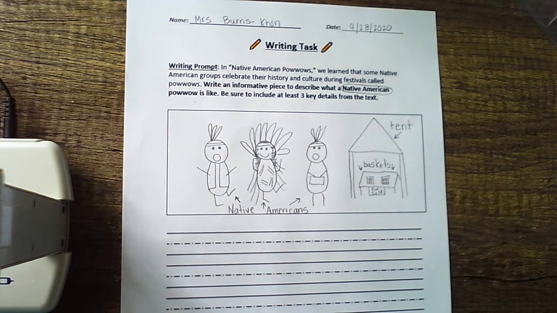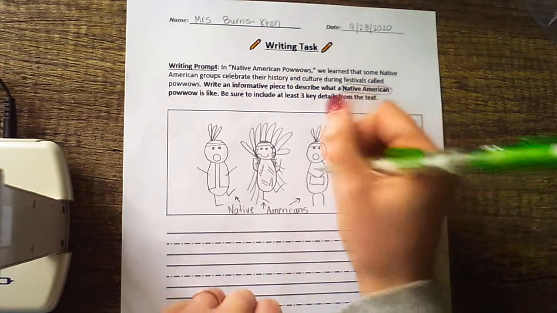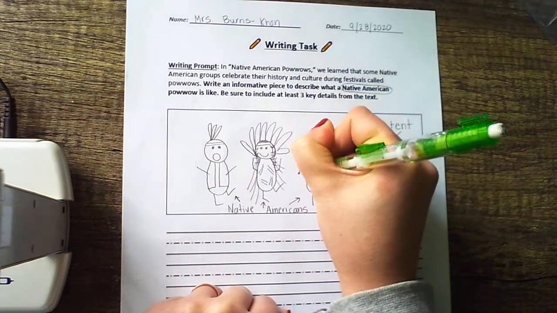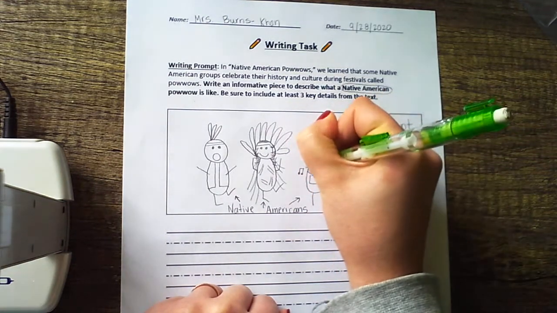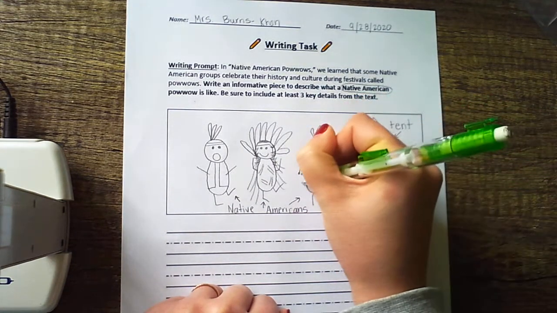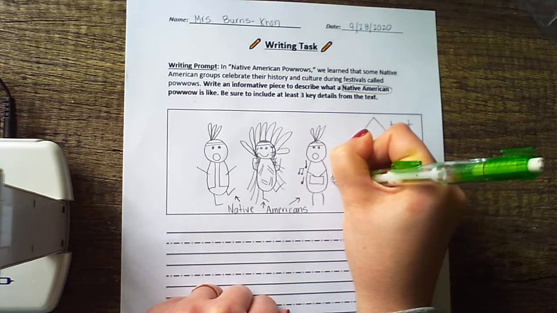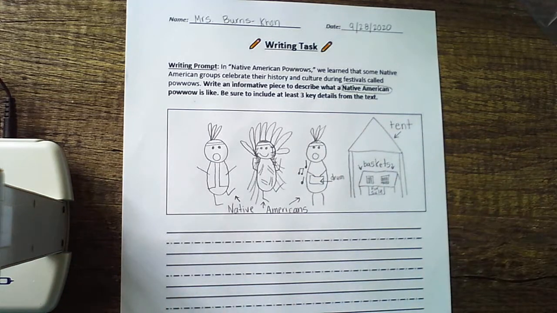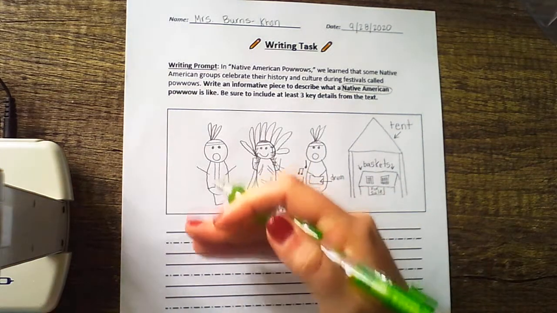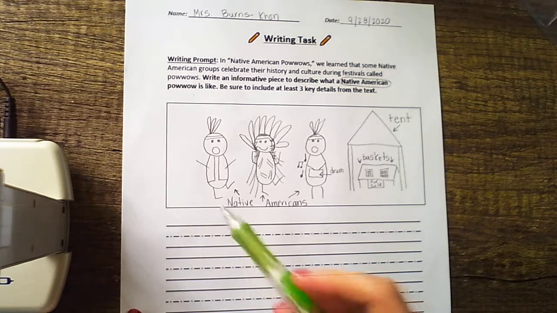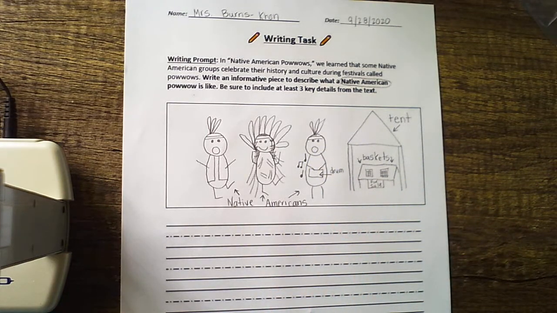Okay? So we have just drawn a teaching picture that shows people what a Native American powwow looks like. We know Native Americans will be dancing. Ooh, and let's make some musical notes coming from this because we forgot to label our drum. And we can label our drum. Drum. So without even writing any words down here in our paragraph, somebody can already look in our picture and have a good idea of what a Native American powwow is.